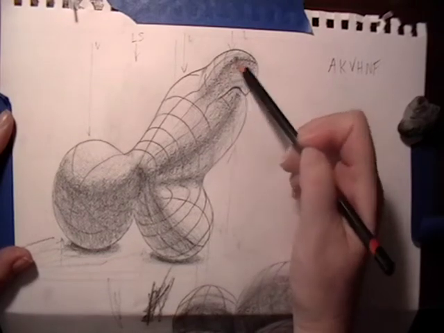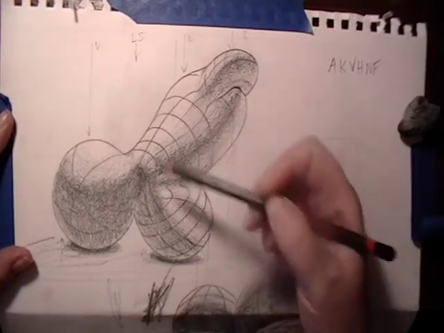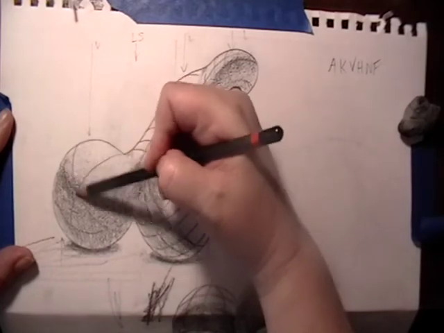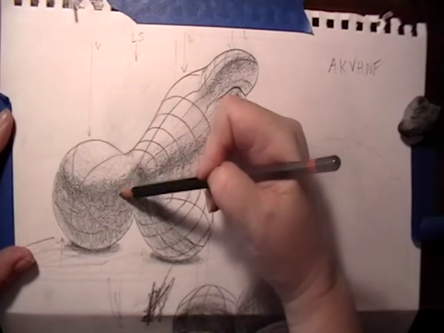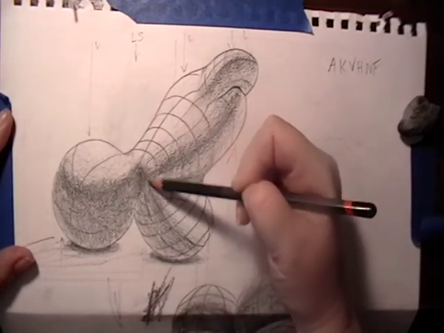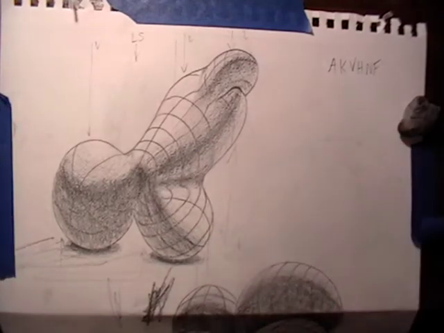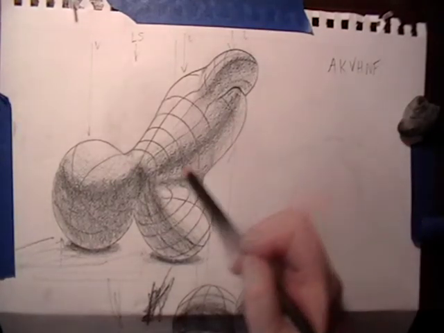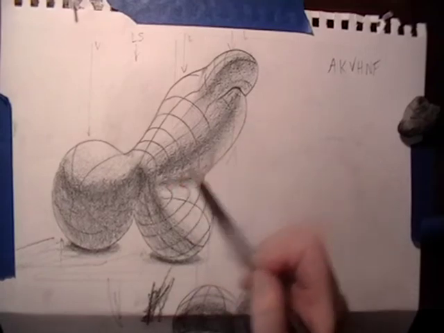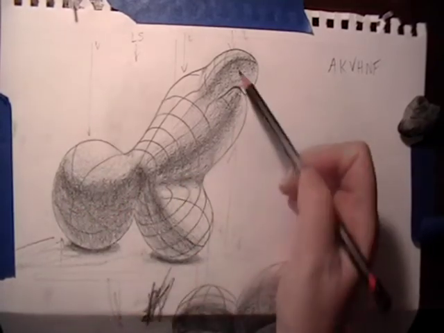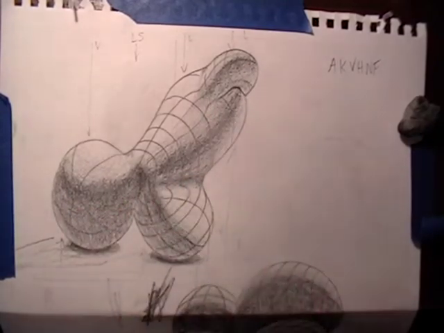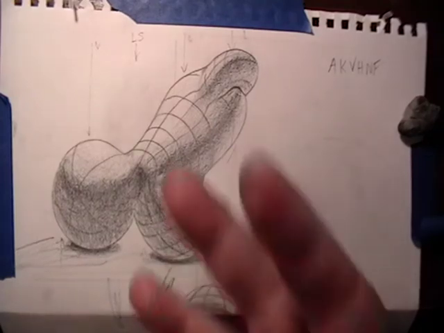My video camera makes these look different than they look on the paper. You darken these cast shadows a little bit. Blend them in a little. Okay, so that's how that one works.